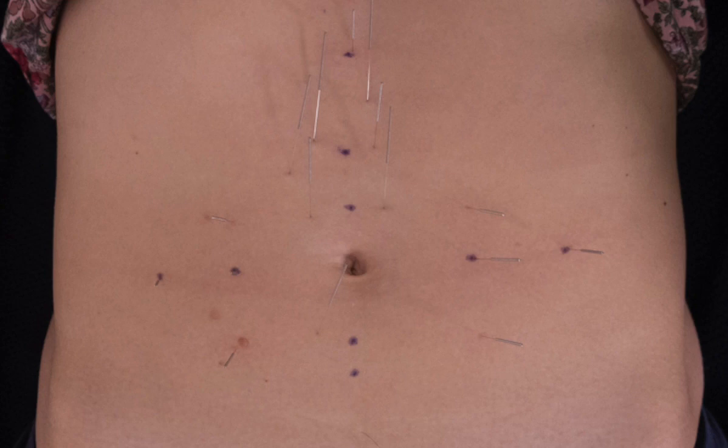But there are differences and there are specifics that grabbed me. That was one of the reasons why I was so curious to learn it when I saw it the first time in Guangzhou, because I looked at those needles on the abdomen and I thought, what is going on here? I don't know half of the needle positions. So this is today's topic, the specifics of abdominal acupuncture.